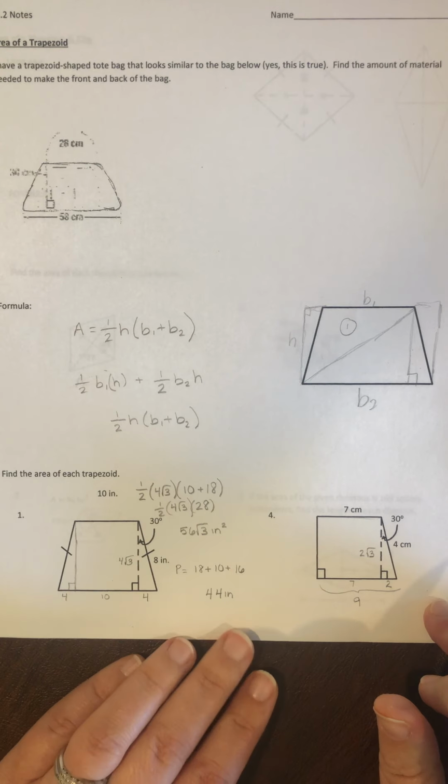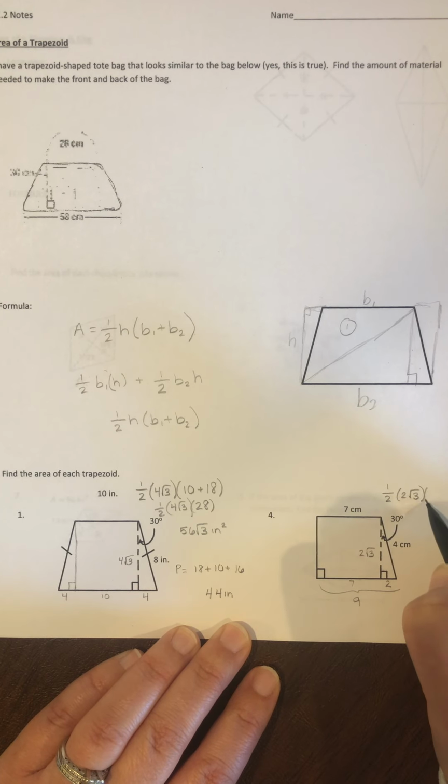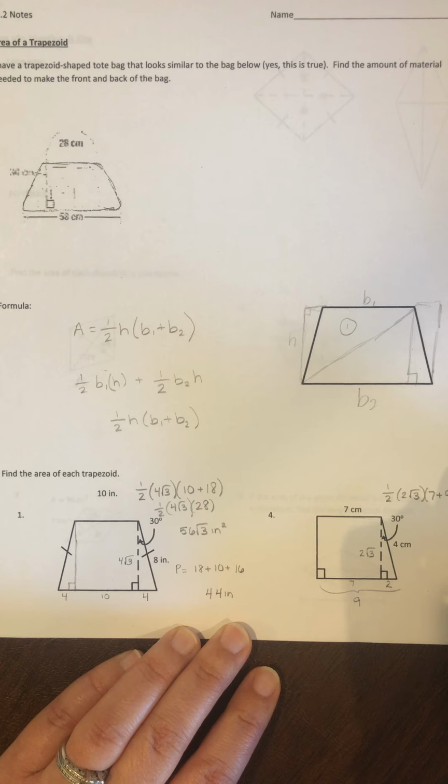Now, once you have that, you can go ahead and do the same exact thing: 1/2 the height, 2√3, times base 1, 7, plus base 2, 9. Okay, and again, the 1/2 and the 2 there will actually cancel out, and then all you're left with is 16√3. Again, label your answer centimeters squared.